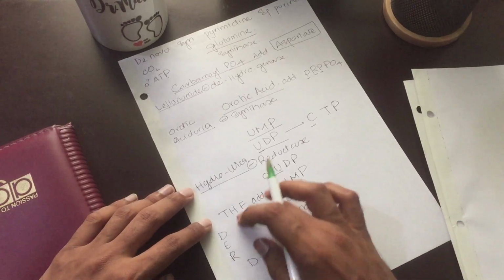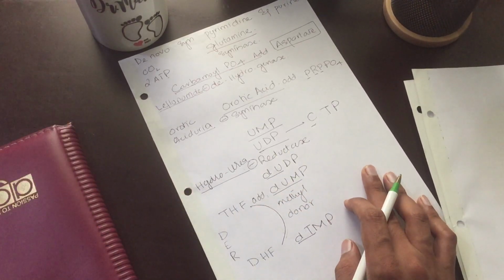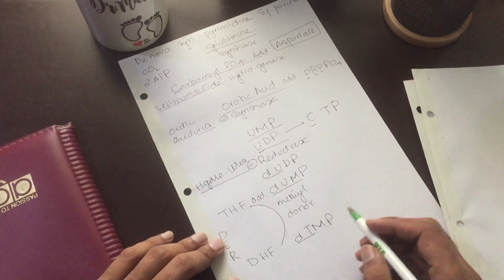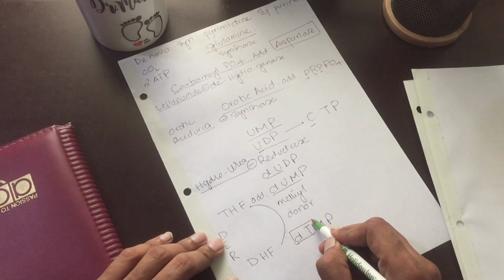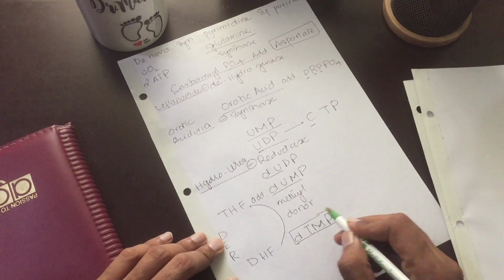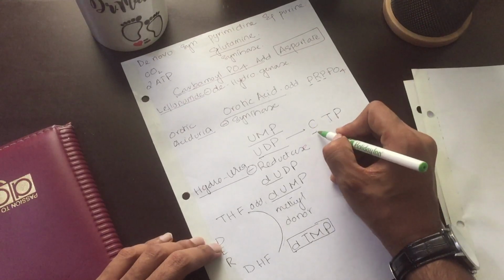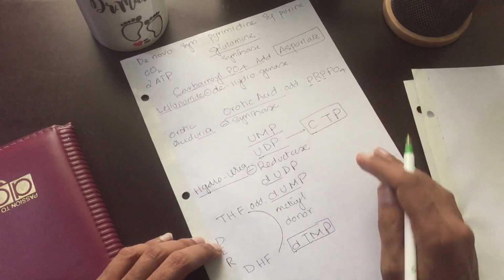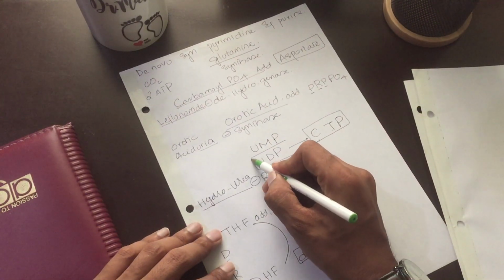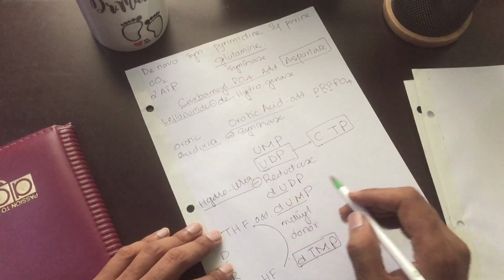So this process is used again and again. So here we can make deoxythymidine monophosphate. Here we make cytosine triphosphate. We can also make UDP or UMP.